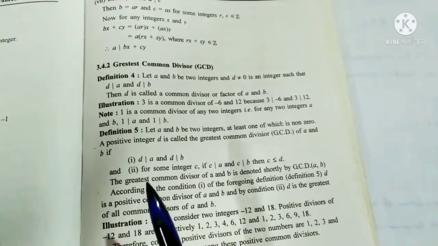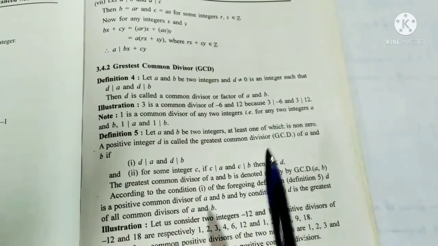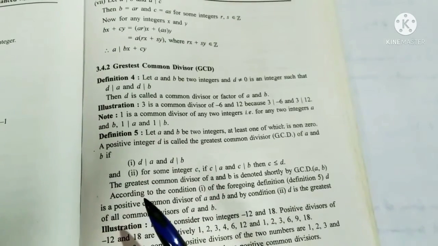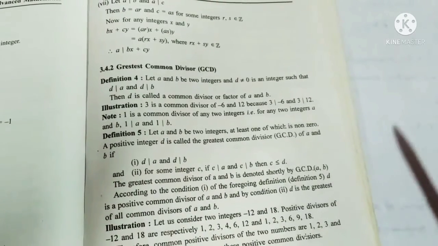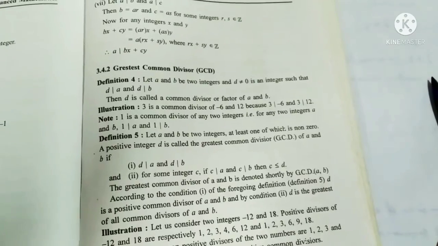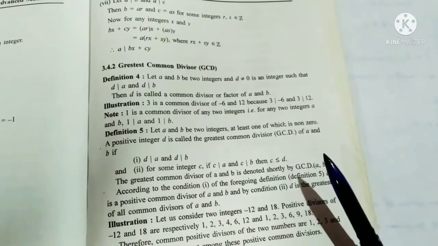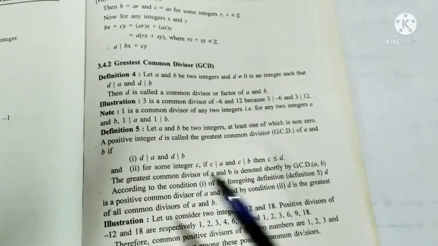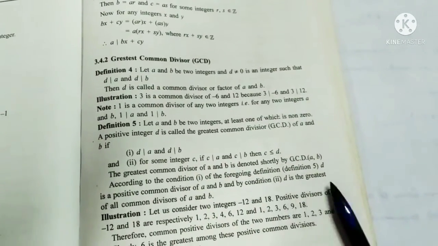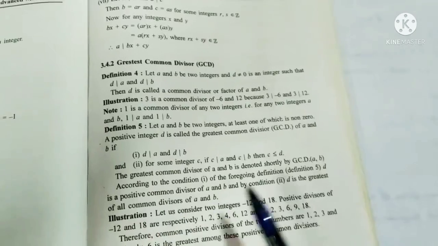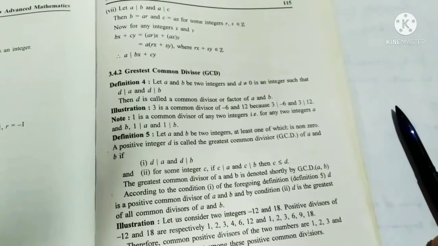Here it is saying that for some integer C, if C divides A and C divides B, and C is less than or equal to D, so by condition 2, D is the greatest of all common divisors of A and B.